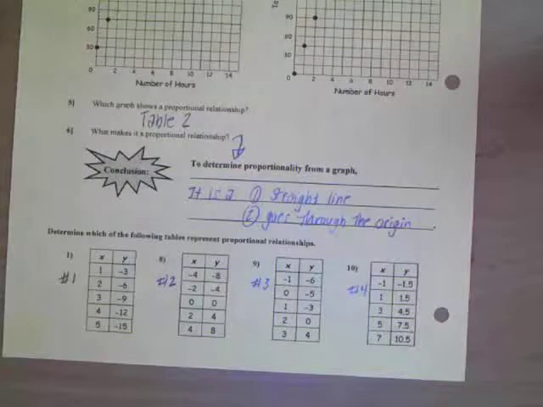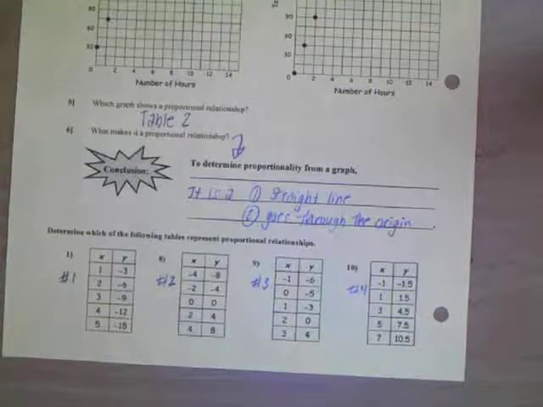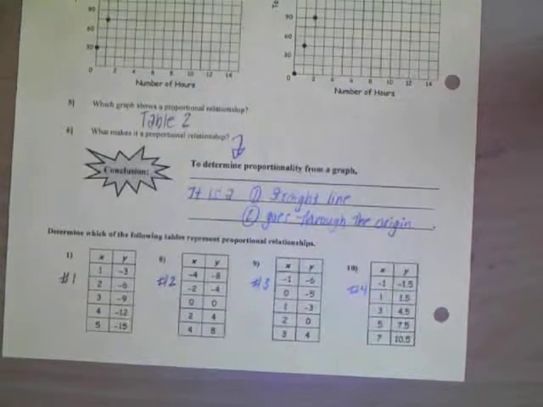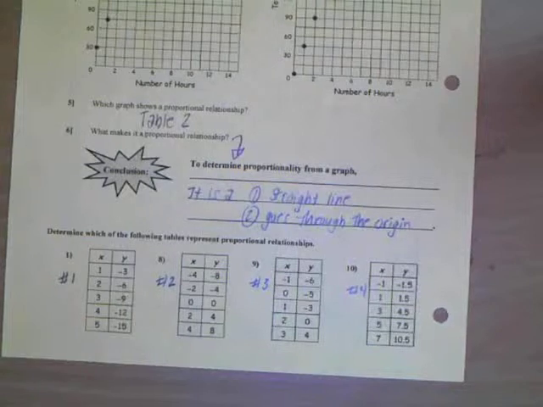No. Natalie, what do you mean? It's number 3. Does somebody have some other idea? What does a proportional relationship have to have? It has to be a straight line and go through the origin. Which one of these ratio tables goes through the origin?